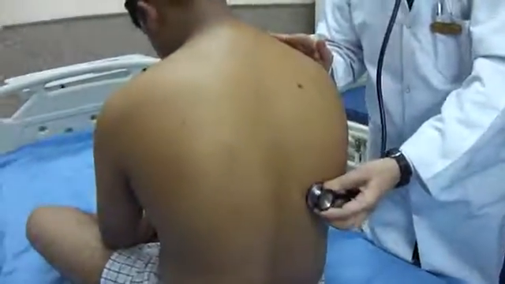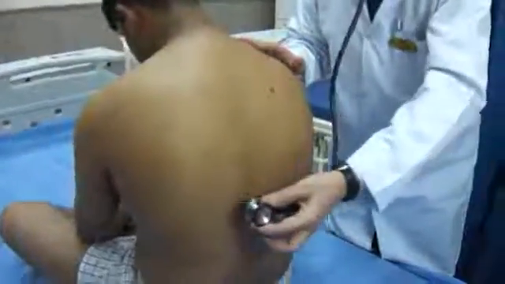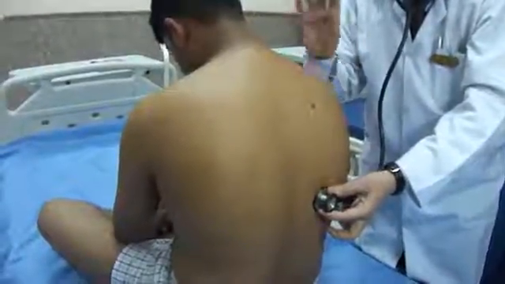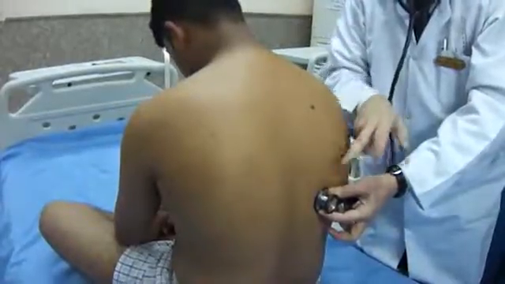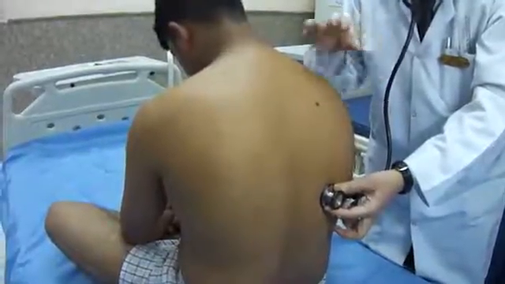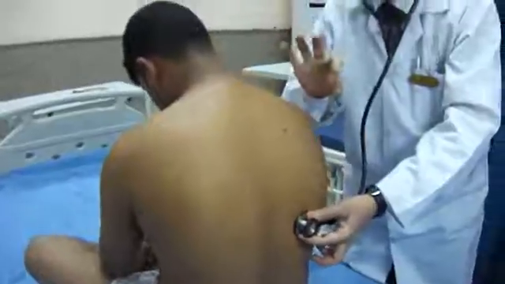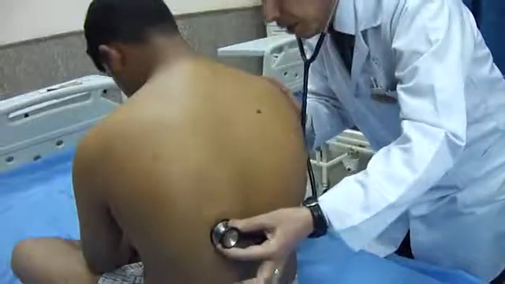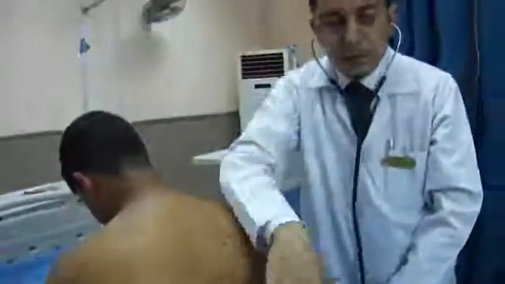And about egophony, ask the patient to say in the following manner. I'll auscultate over the abnormal area, as we suppose this is the abnormal area, and here over the normal area also for comparison. Ask the patient to say the heard sound. If it is truly bronchial breathing, you will hear a nasal sound in the following manner. Okay, you have to compare between these two areas. This is about egophony and whispered pectoriloquy.